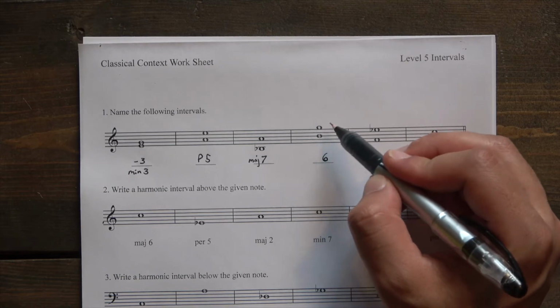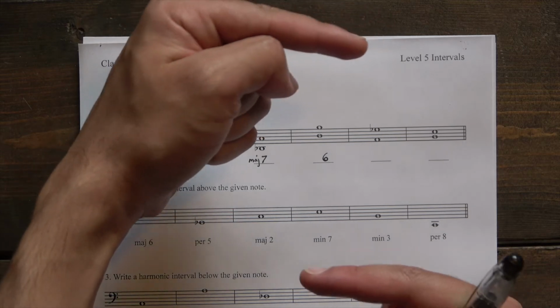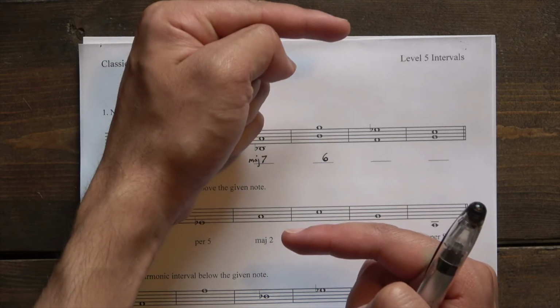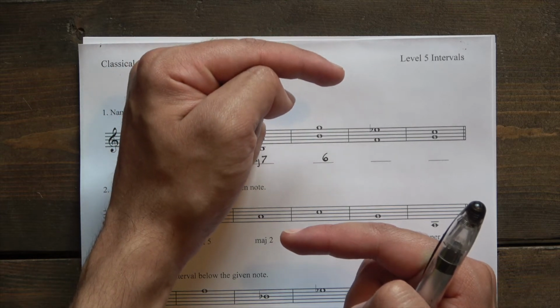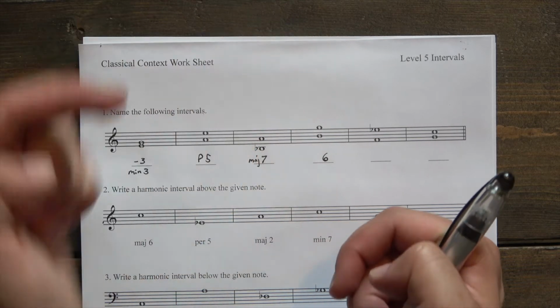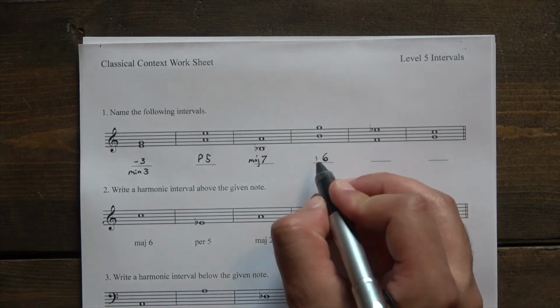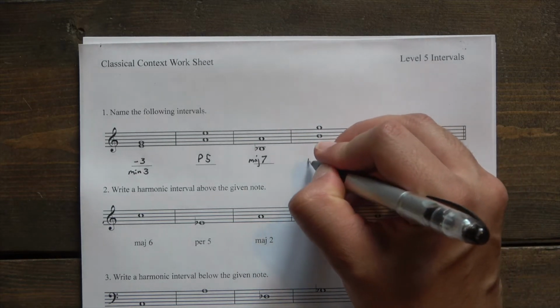This is not a G sharp, this is a G natural. So a major 6th would be B, G sharp. Now when we take that sharp away and put it to G, the interval size shrinks. So this is one smaller than a major 6th, this is a minor sixth.